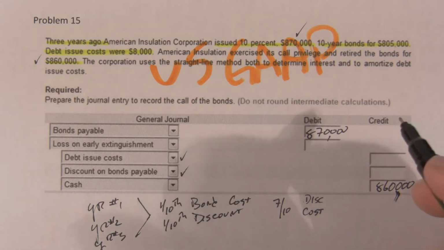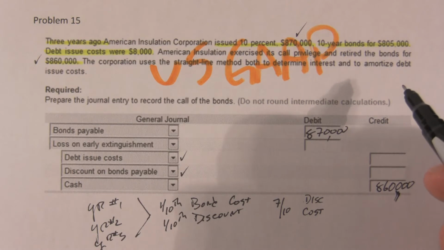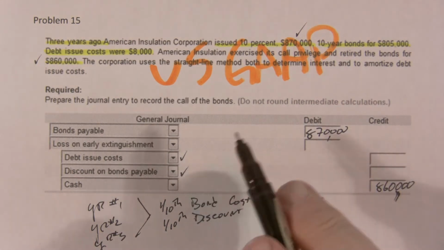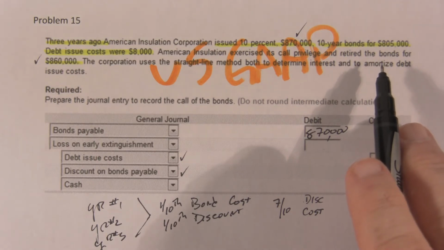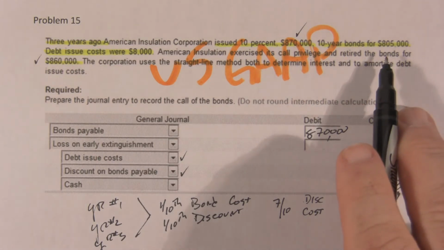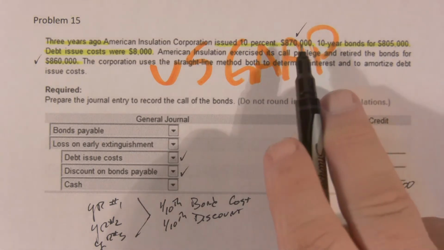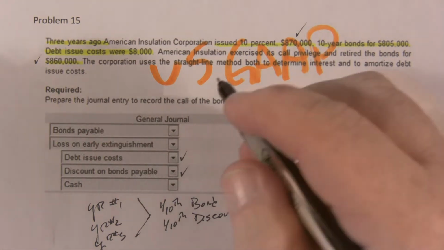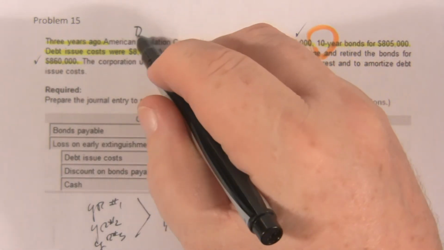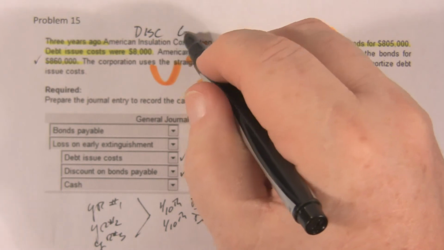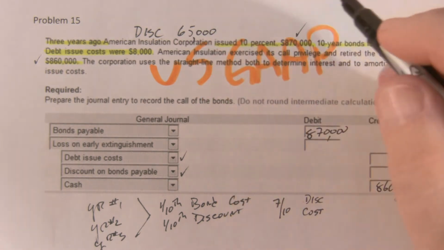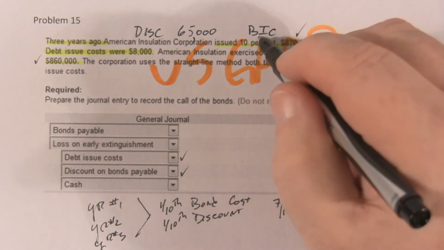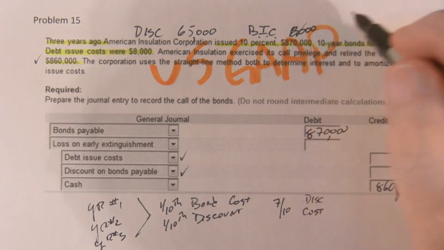So let's figure out what the total discount was. 55,000, right? Wasn't that the total discount? 805, 870, I'm sorry, so 65,000 was the discount. The total discount was 65,000, and the bond issue costs were 8,000 at the beginning.